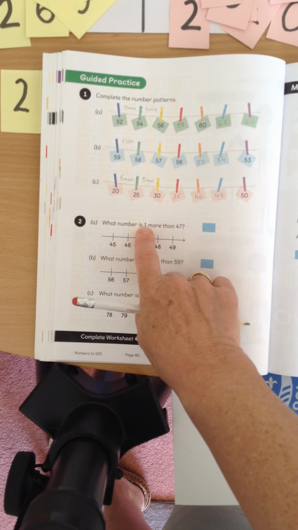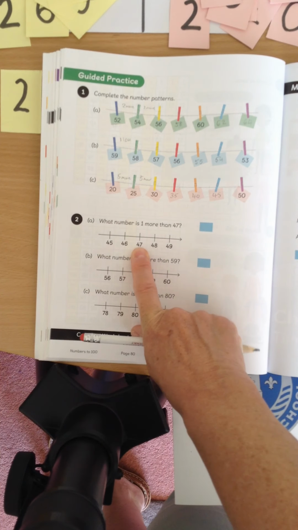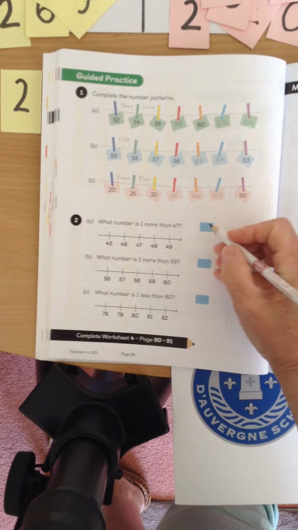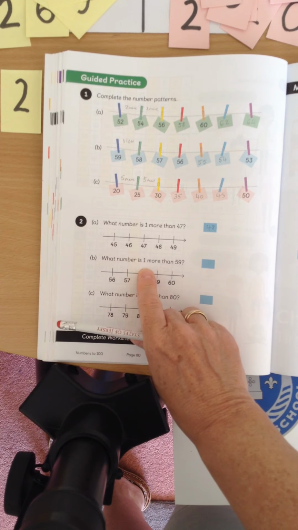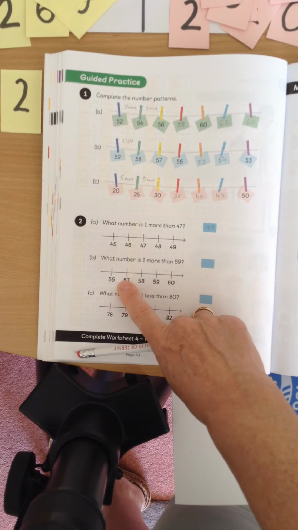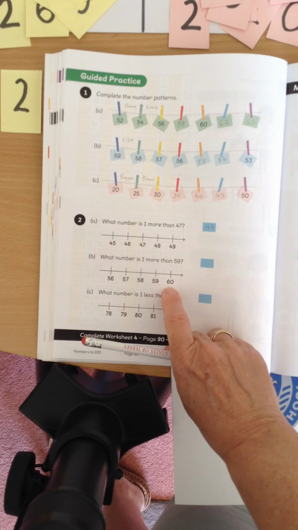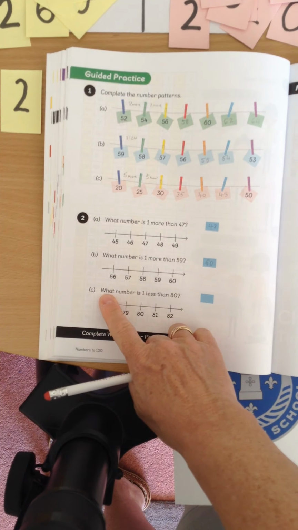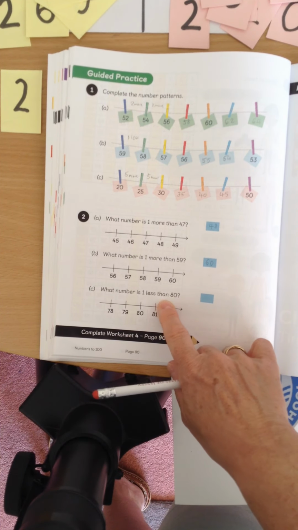What number is 1 more than 47? There's 47. What's 1 more than 47? Nice and easy. 48. Well done. What number is 1 more than 59? Find 59. There it is. We want 1 more and it's 60. Well done. Last one says, what number is 1 less than 80?